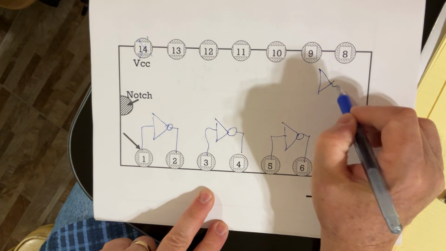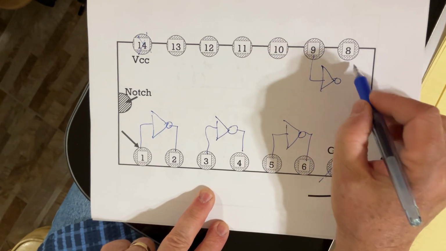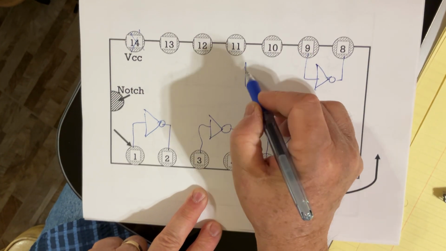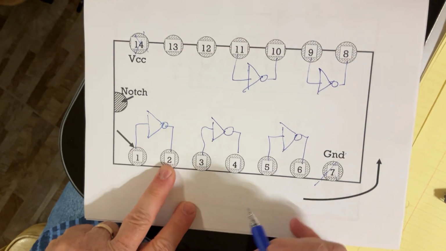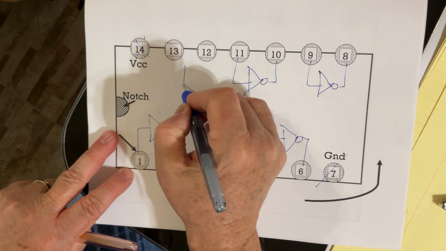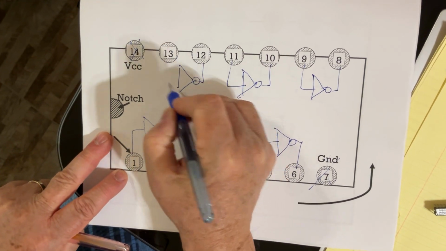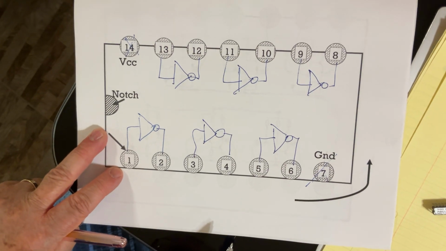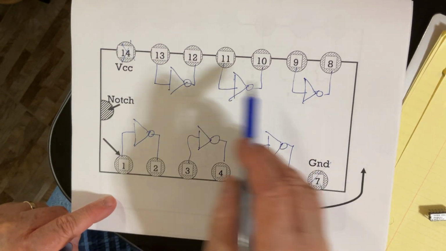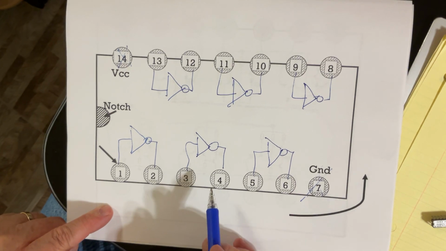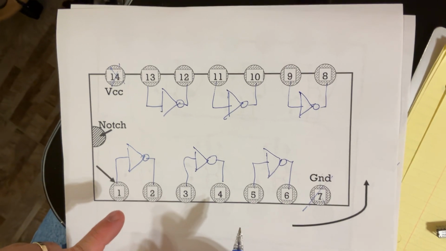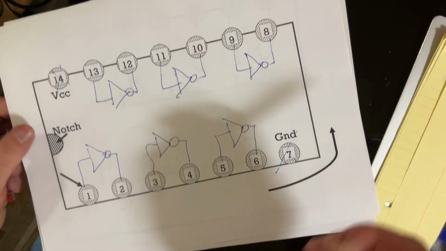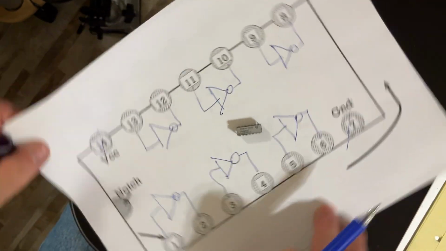We go on the other side. They're going to be connected, input on 9, output on 8. The 5th one is right here, input on 11, output on 10, and the last one, the 6th, is going to be right here, input on 13, output on 12. So this is actually what's inside the package, okay? 6 inverters. Now, this is the first thing to recall, okay? And all are inside that little thing.